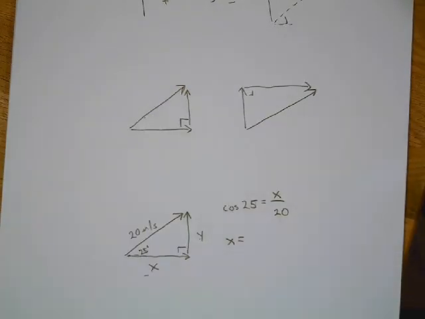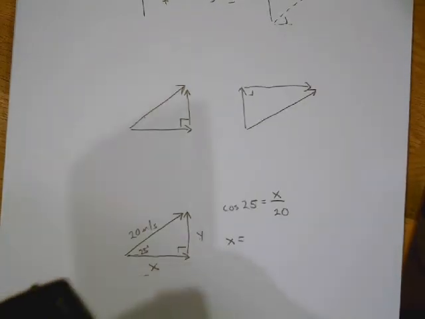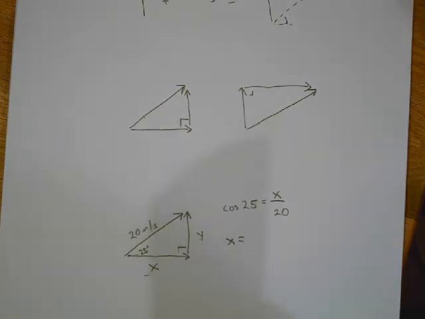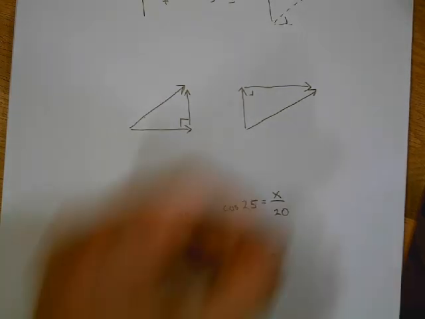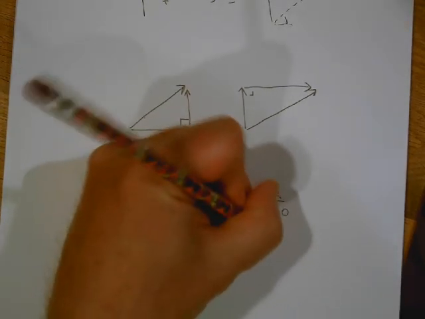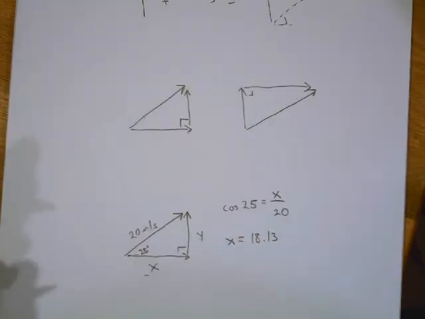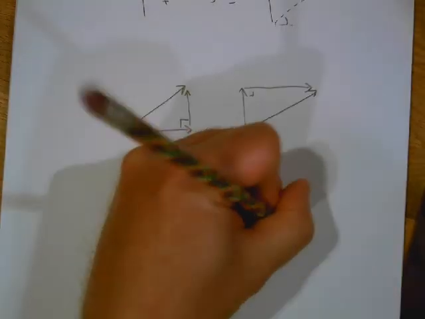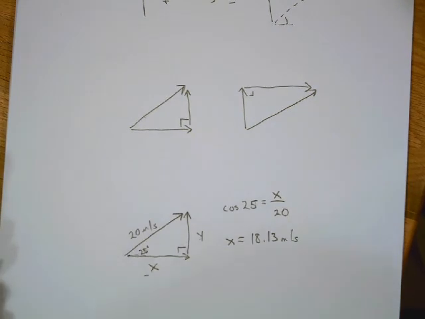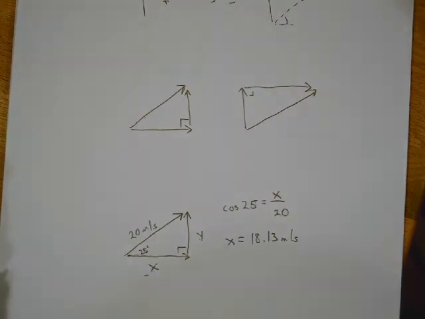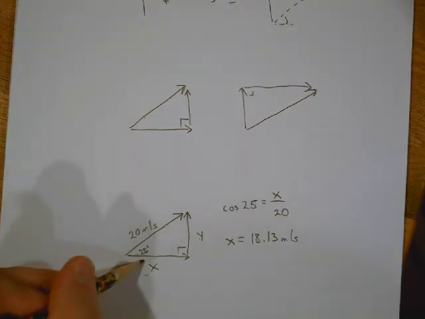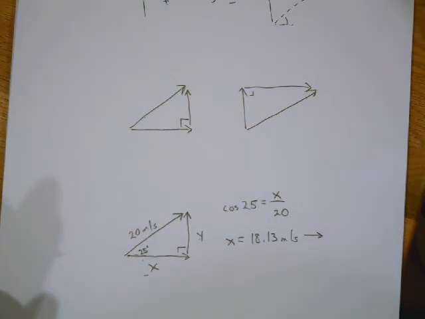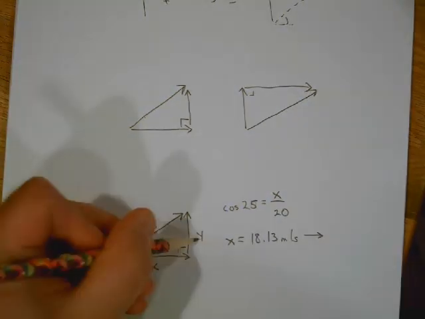If you do that, make sure your calculator's in degrees. If I take cosine of 25 times 20, I get 18.13. Now here's where you've got to be careful. You've got to include units. If you don't say units, you sound like a crazy person. So you would have to say meters per second, but you would also have to say the direction. In this case, I could say east, or I could just draw an arrow saying that way, because again, your components are vectors.